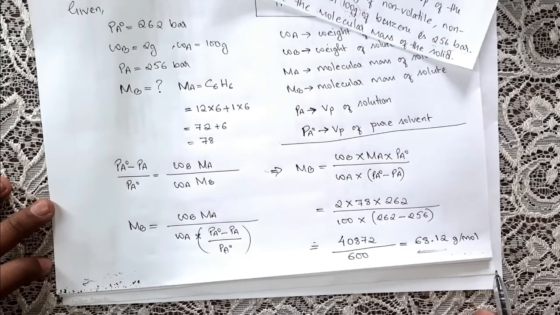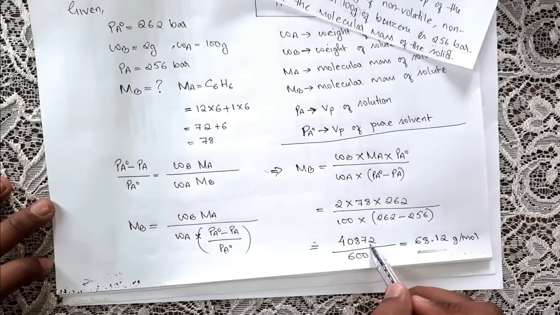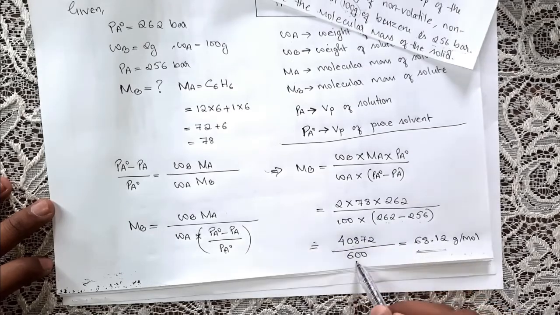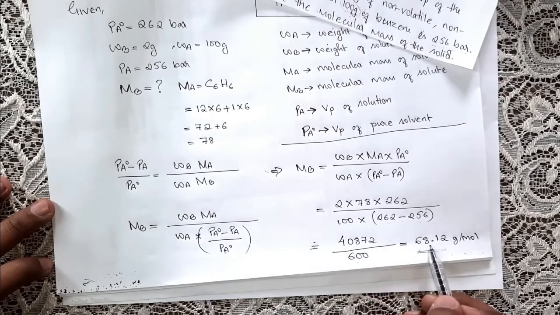I hope you understand each and every step. All these are simple multiplication. You multiply the numbers, you will get these values. You subtract the number and then multiply with 100, you will get these values. You divide these values with 600, then you get 68.12 gram per mole.